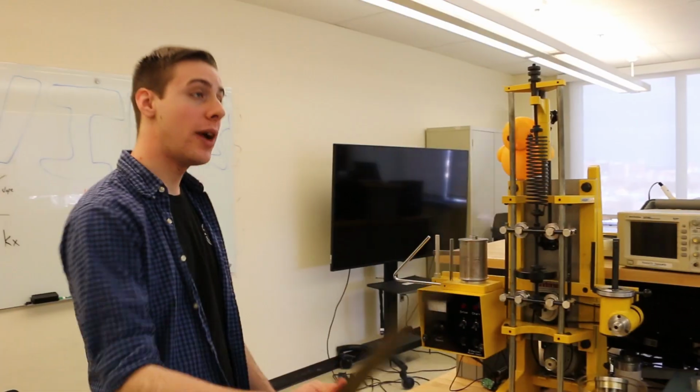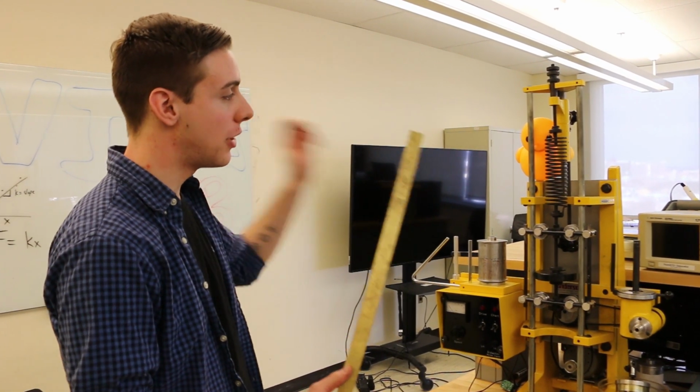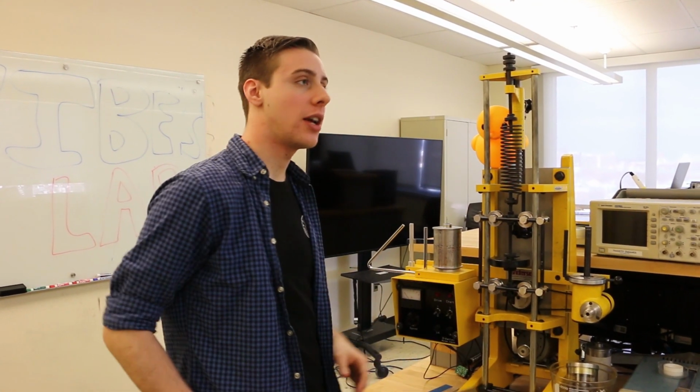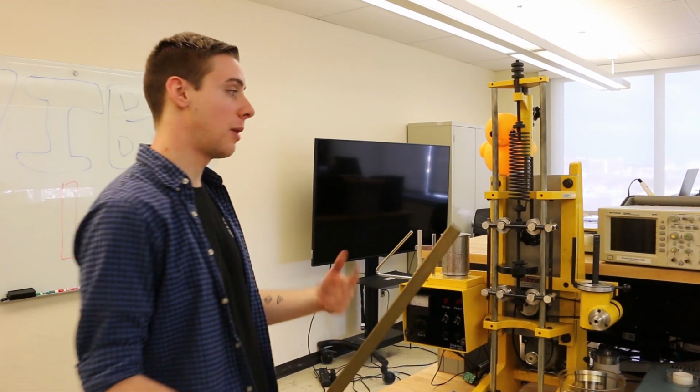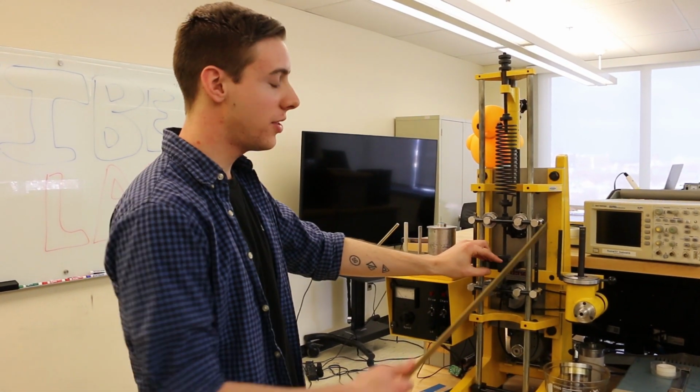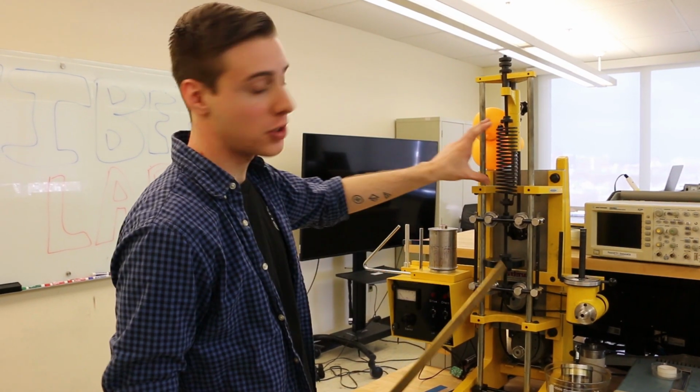Manny, it's really important that you measure all of your different system parameters because we're going to use them in our simulation later to compare against our theoretical and our experimental findings. So first thing we have to do is make sure you measure your mass on one of the scales, and the next thing is we have to find our spring constant.